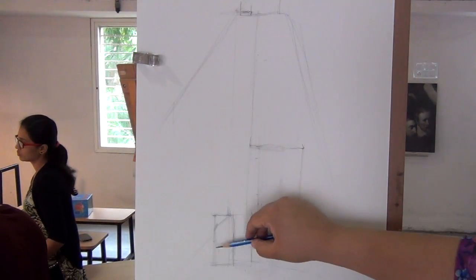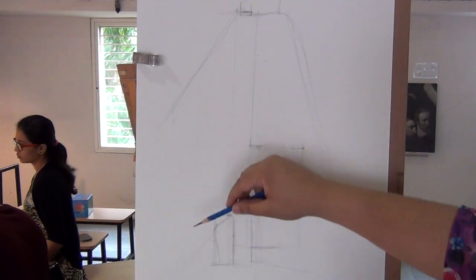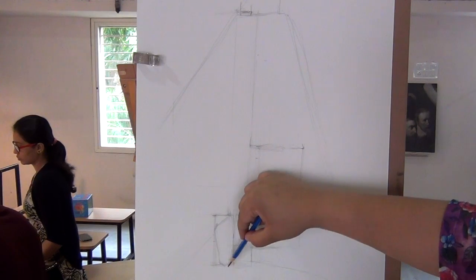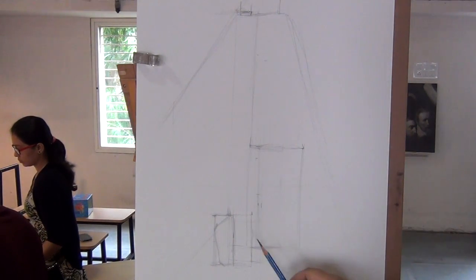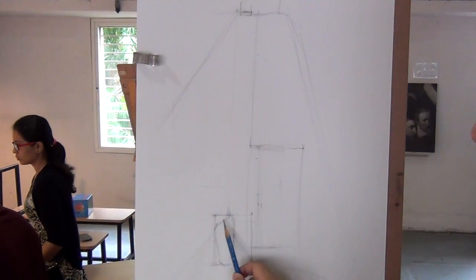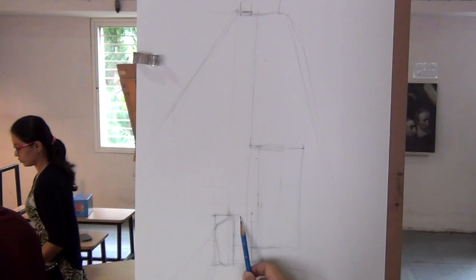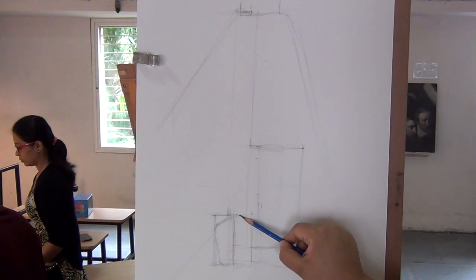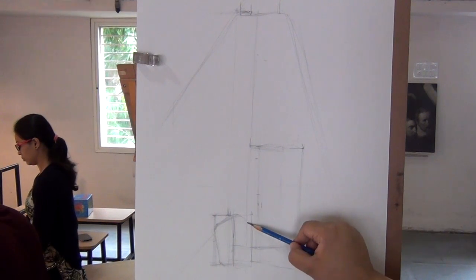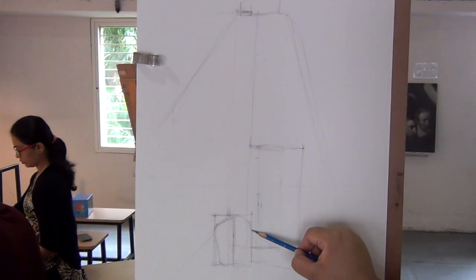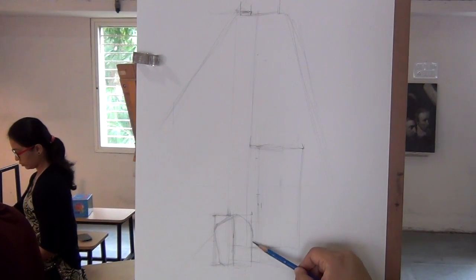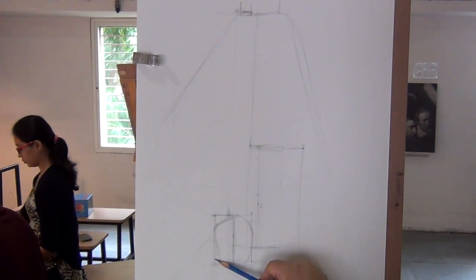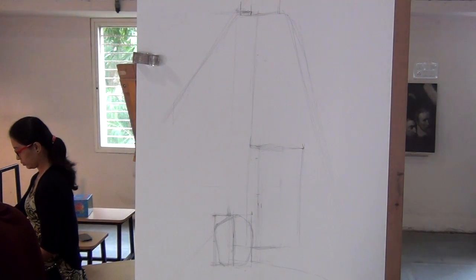I keep on checking the angles, and I can see it's turning more. Similarly, on the other side of the composition, the apple is much wider, so the angle would not be very deep, and this is the widest point of the apple, and then it comes inside.